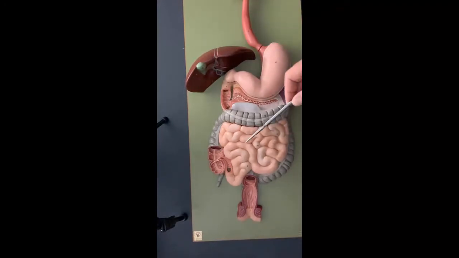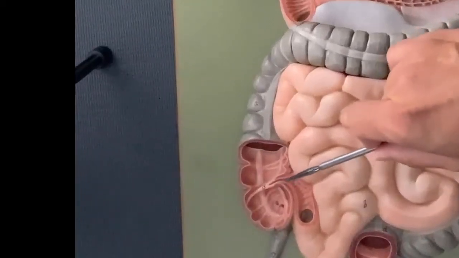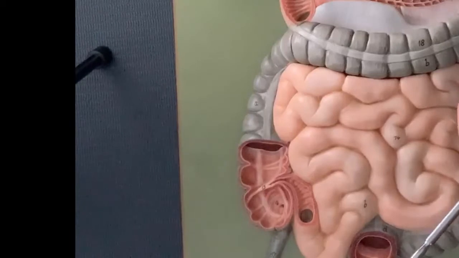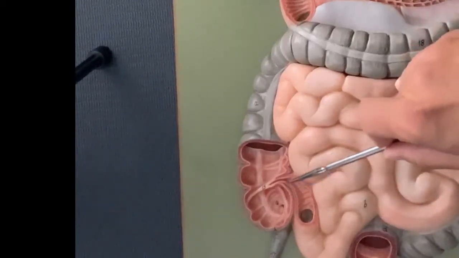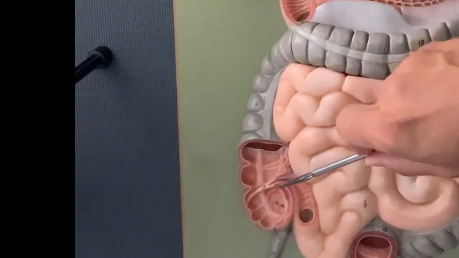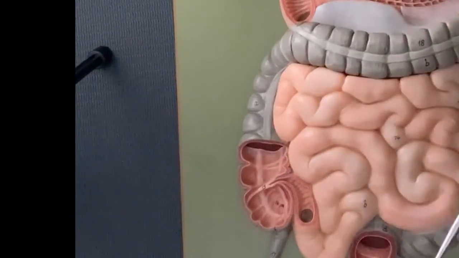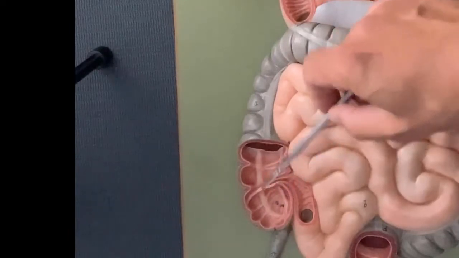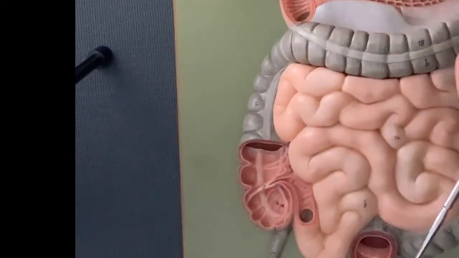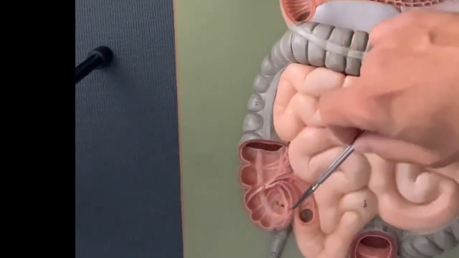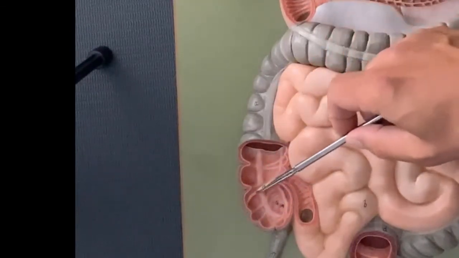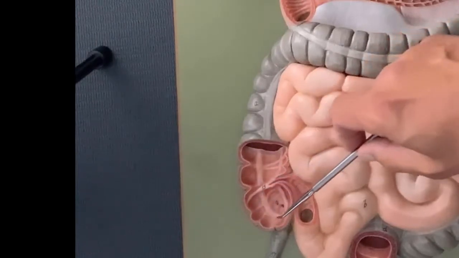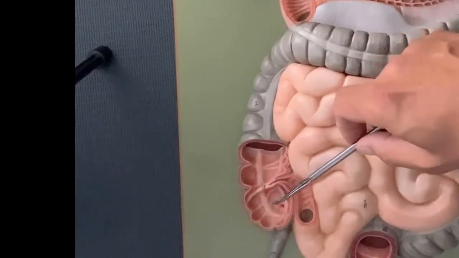The ileocecal valve is going to be a valve, a smooth muscle cuff, very similar to our cardiac sphincter and our pyloric sphincter. This ileocecal valve right here is going to be a cuff of muscle tissue that is able to regulate the contents that move from the small intestine into the first part of the large intestine. Here is the beginning of our large intestine. This pouch-like area of the beginning part of the large intestine is known as the cecum.